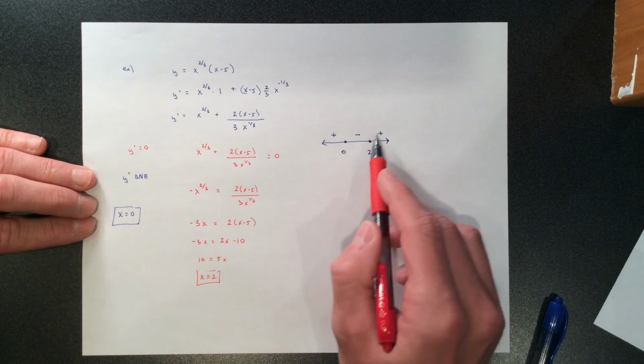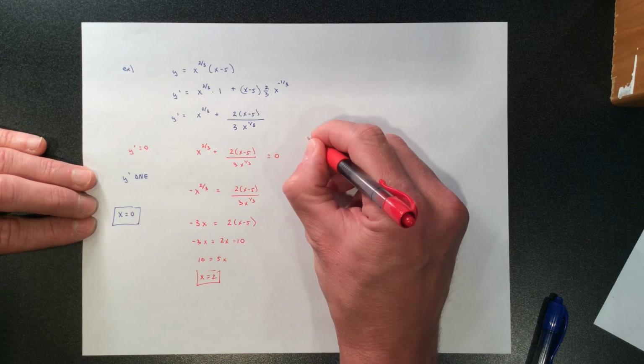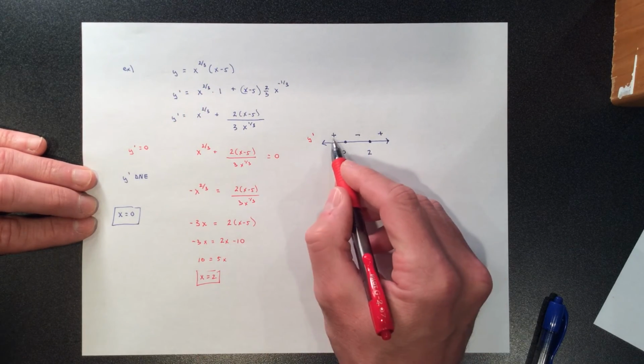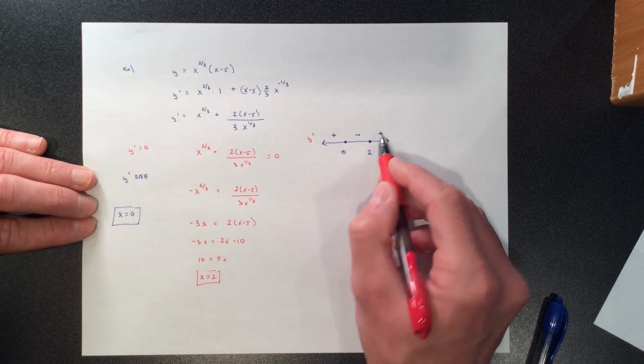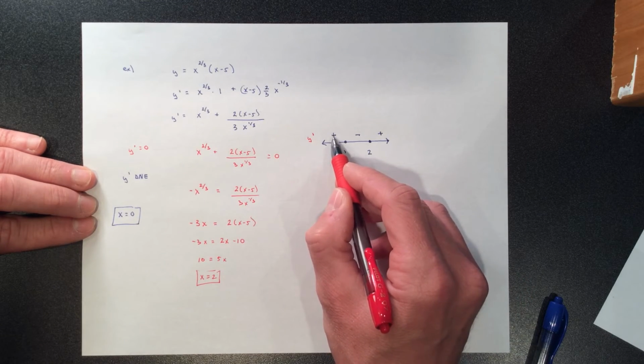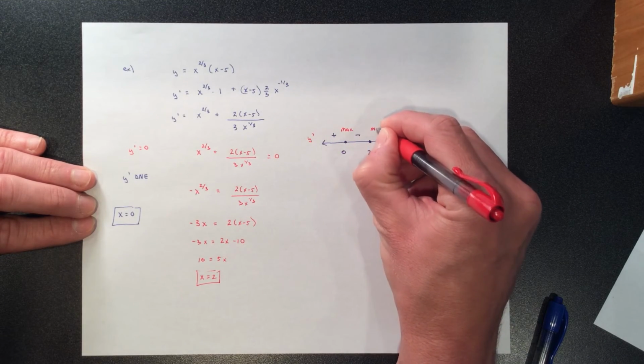But for the sake of the video, why don't you just believe me that when you plug in values here, here, and here, again, I'm plugging into the derivative, not the function, the derivative, and I'm showing you that the derivative is positive, and then negative, and then positive. So what is 0? Well, if the derivative is positive and then negative, that means the function is increasing and then decreasing. That's a max. And then that's a minimum.